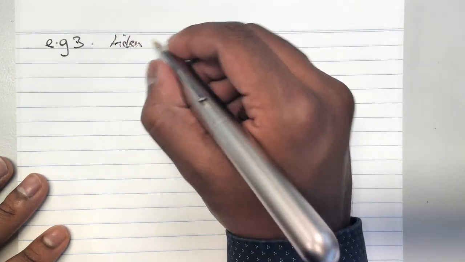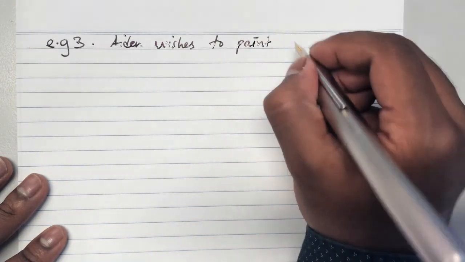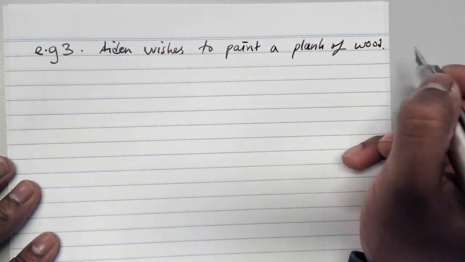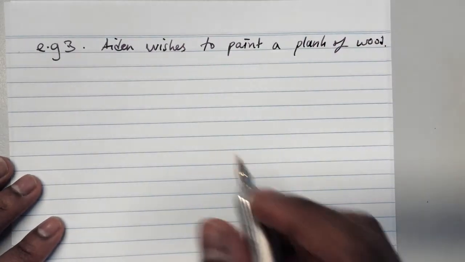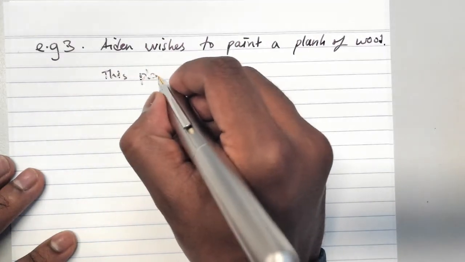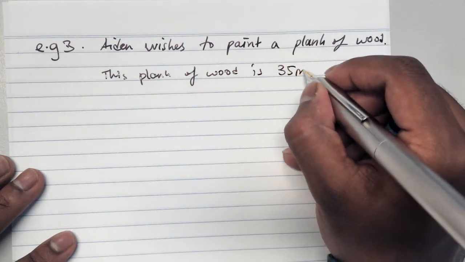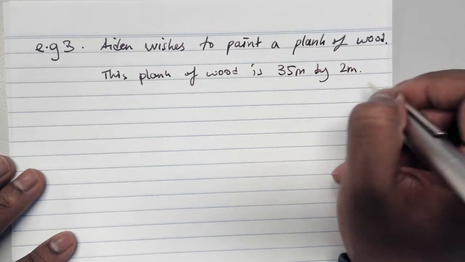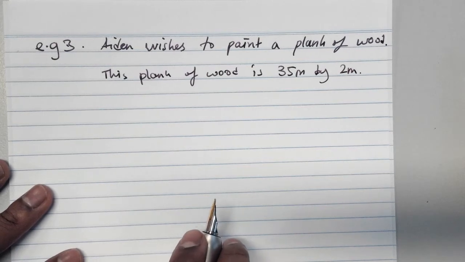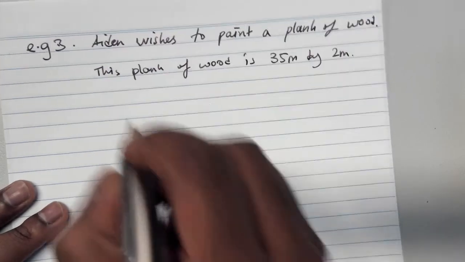Aiden wishes to paint a plank of wood because he was bored. Okay, it's a big plank of wood. This plank of wood is 35 meters by 2 meters. Huge plank of wood, probably from a really big tree. Alright.